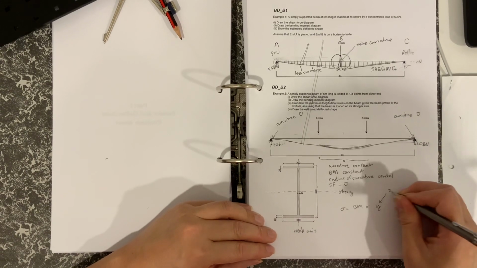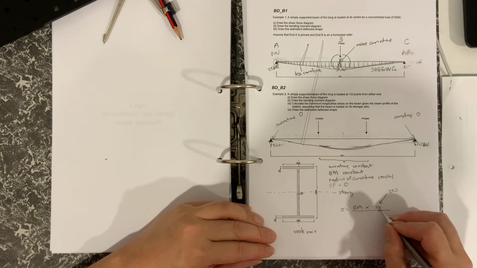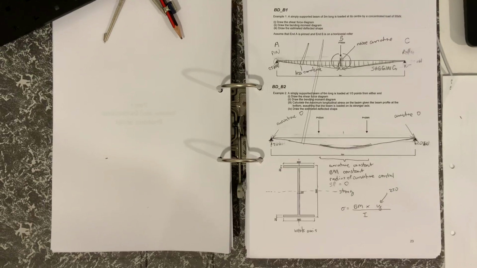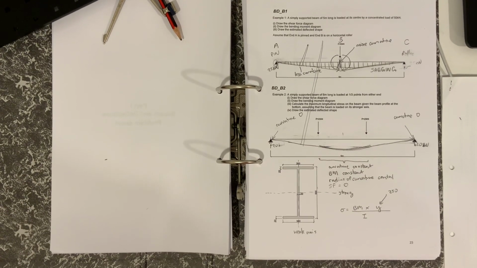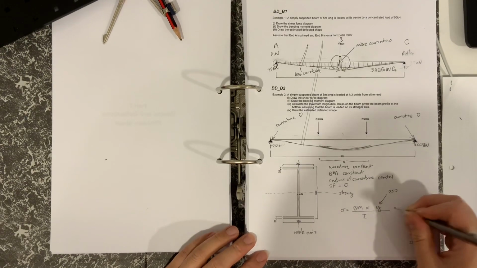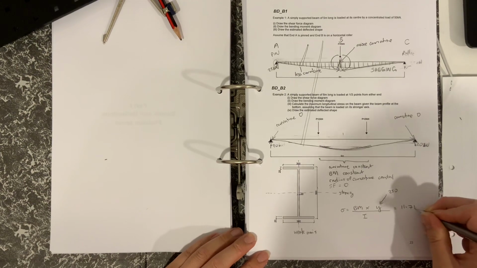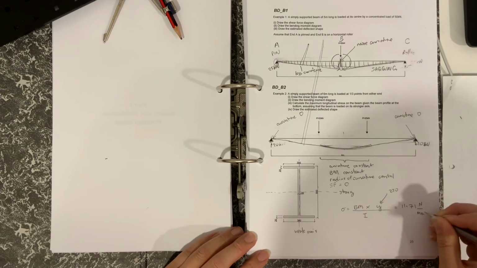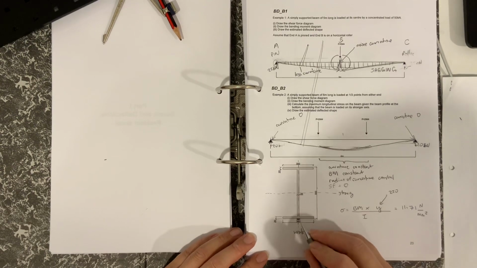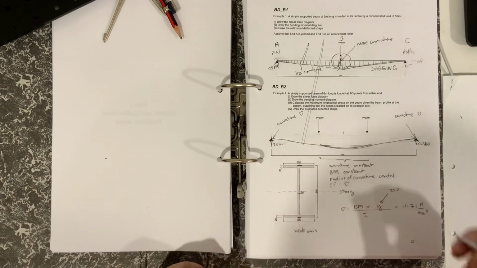So that would be 250 sigma, and you would get your I from the calculation of the second moment of inertia, which again I show in the Dropbox solution. So from there you would get a maximum stress of some number of newtons per millimeter squared. That would either be at the bottom tension side, so it would be that value in tension, or that value in compression.